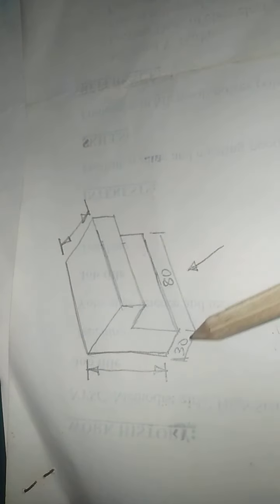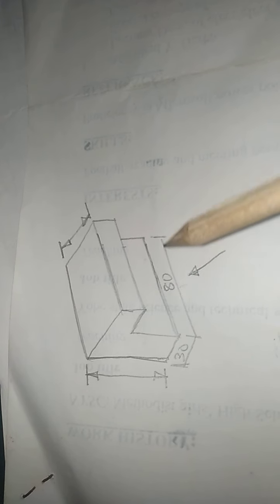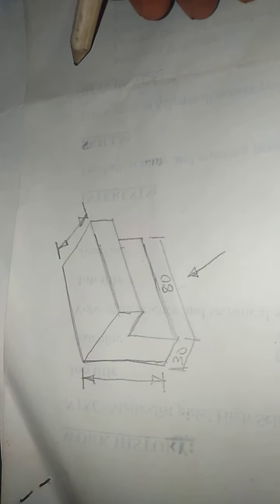In your assignment, you are required to change this particular drawing to orthographic projection in first angle projection. So, the first thing I want you to do is to look at the positioning.